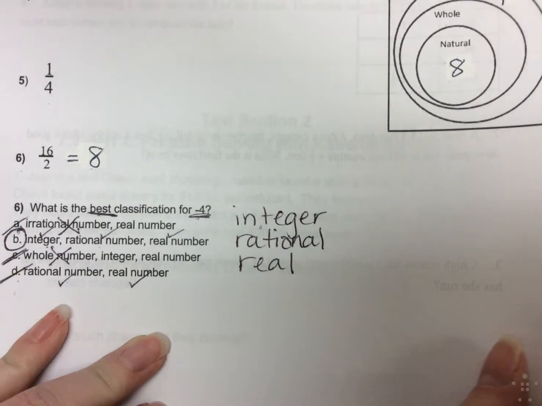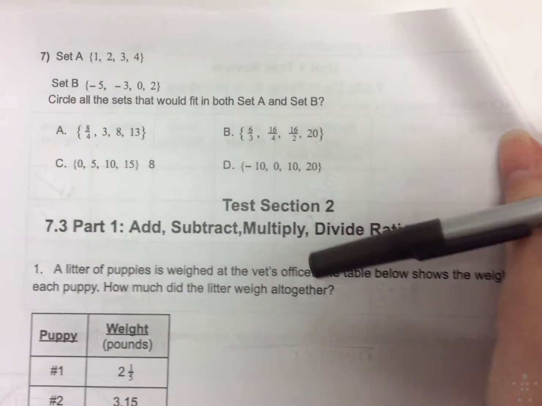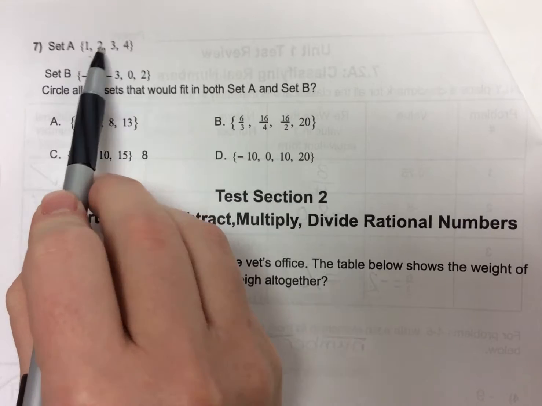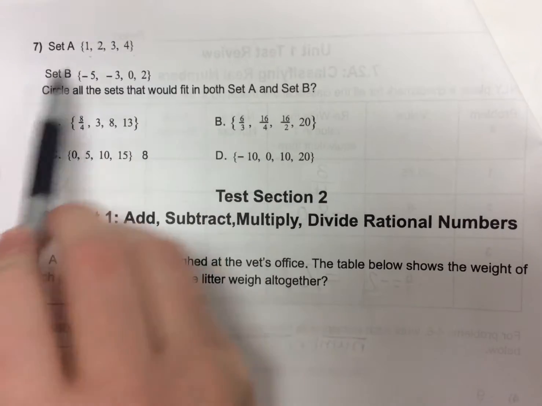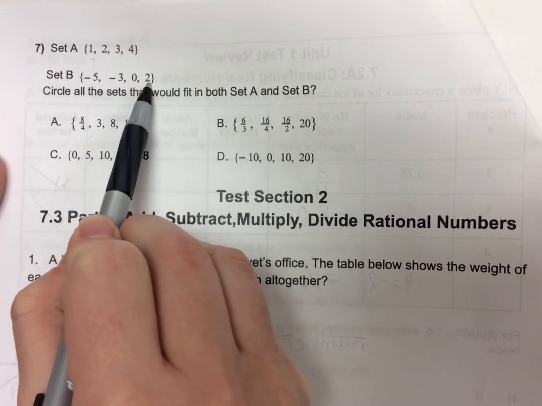So let's go to the next problem. Here we have set A has numbers 1, 2, 3, 4. Set B has -5, -3, 0, 2.